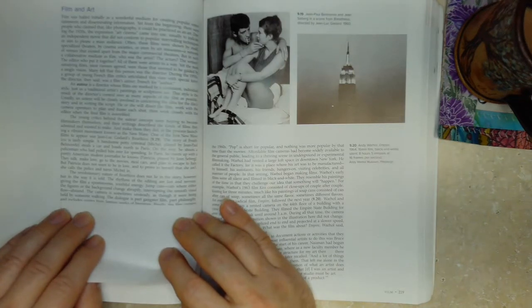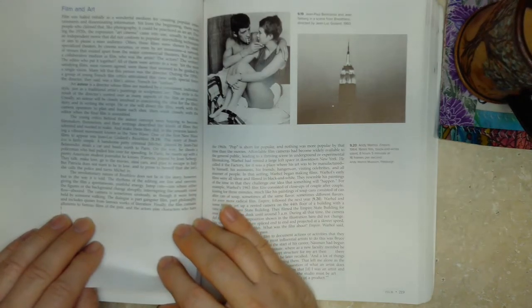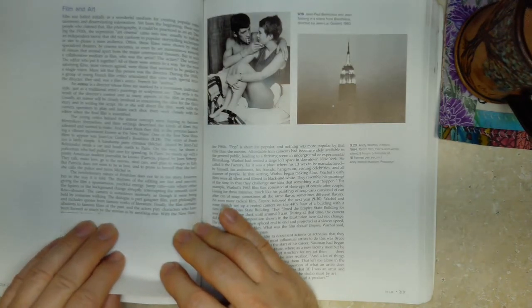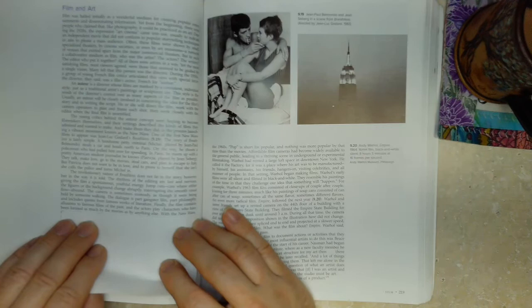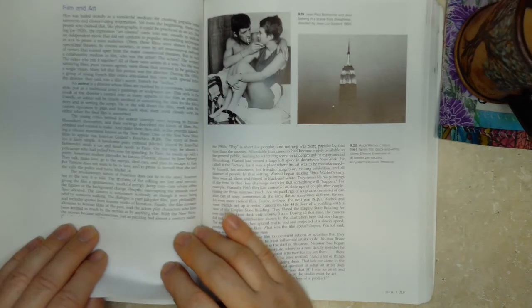The dialogue is part gangster film, part philosophy, and includes quotes from famous works of literature. Finally, the film contained allusions to famous films of the past, and the actors play characters who have been formed as much by the movies as by anything else. With the New Wave, the movies became self-conscious, just as painting had almost a century earlier.